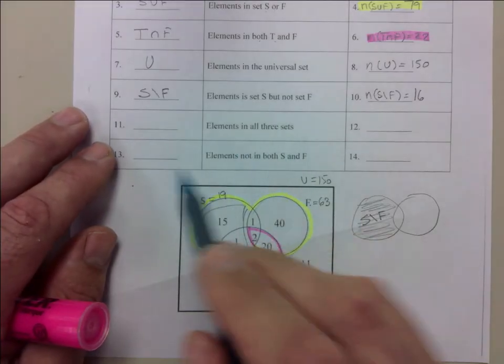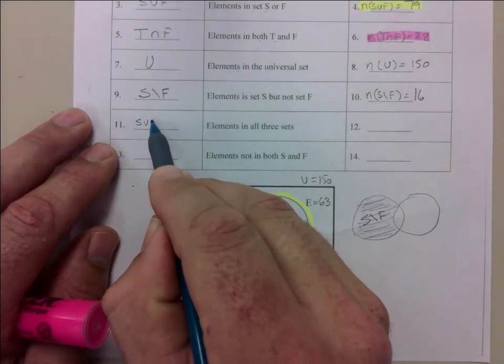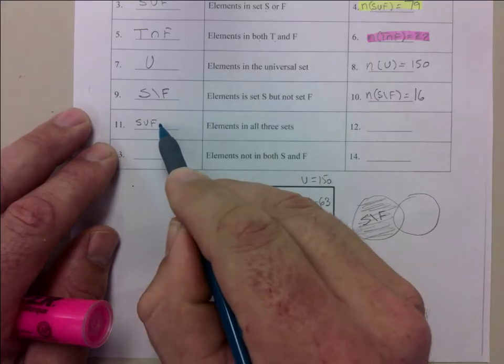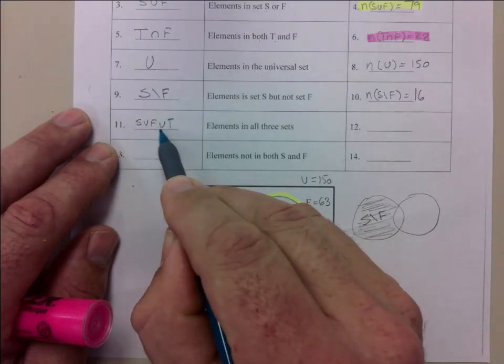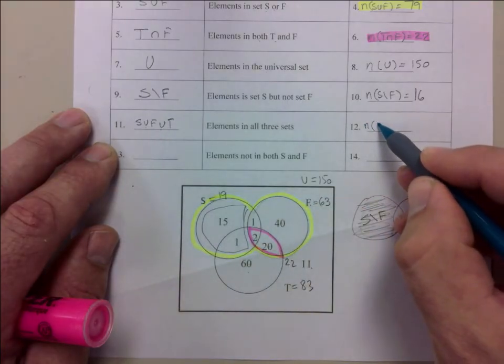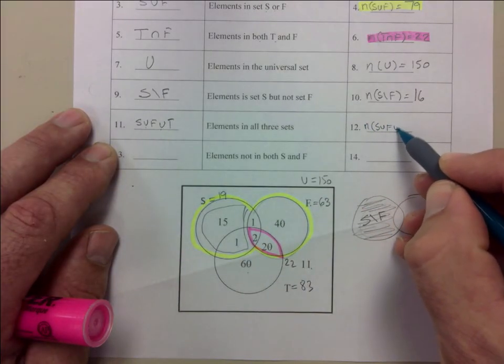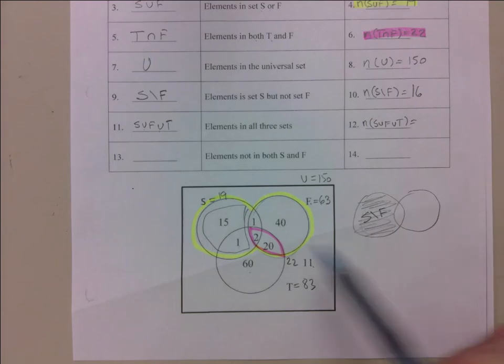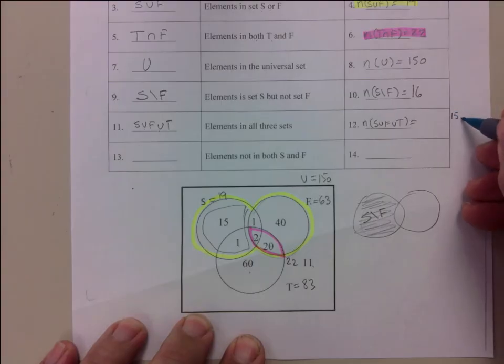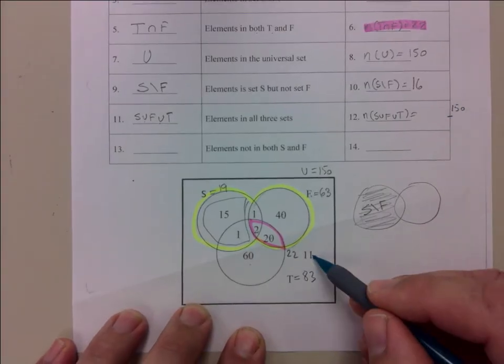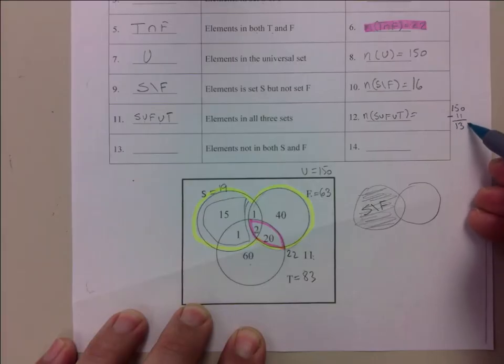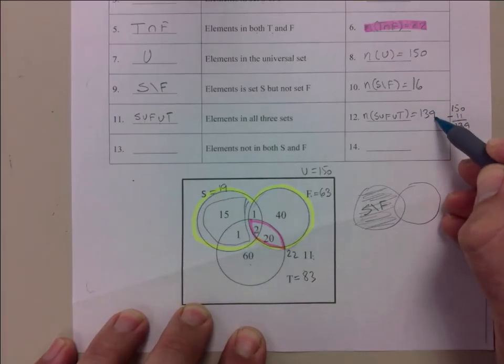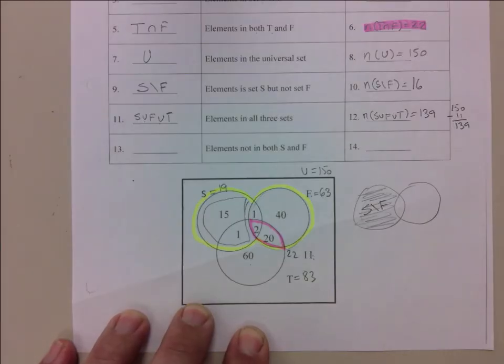Next is all three sets, so you unite them all, S, F, and T, right? So they should all have the union, and so the number of elements in all of them. Okay, there are at least two ways of doing this. You add up everything, or my favorite way is, if you know the universal, you go universal minus the outliers. So you should get 139 regardless of how you did it. But if I know the outliers and I know universal, this is the fastest way of doing it.